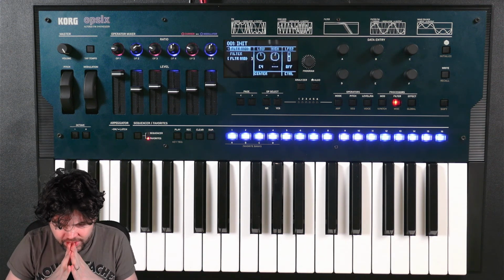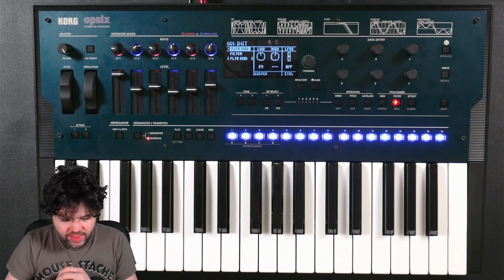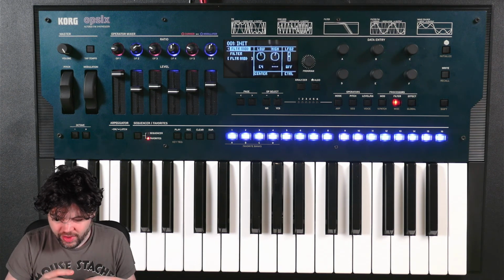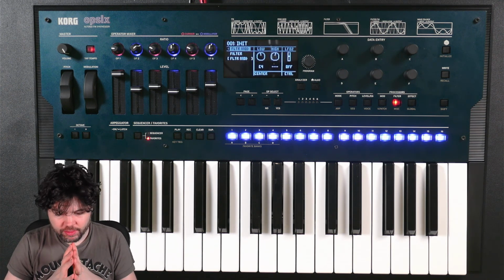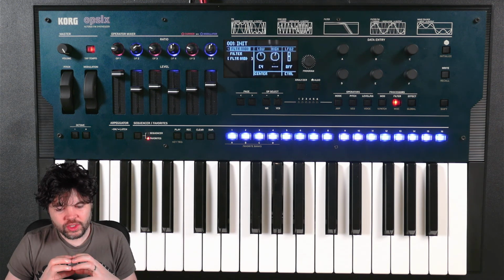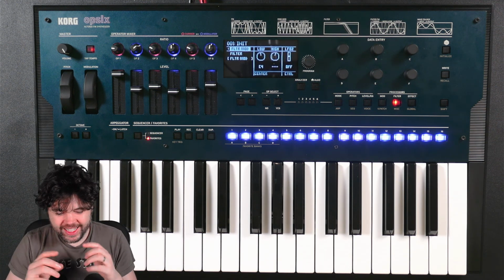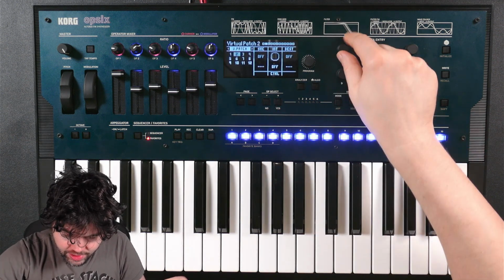So what would I like to change? How would I like to make this more interesting? I think the movement is okay so far. So what else can I do in the way of velocity expression? What might be interesting here is maybe add a little resonance to the filter. So let's have a look at that. Let's see how that sounds.